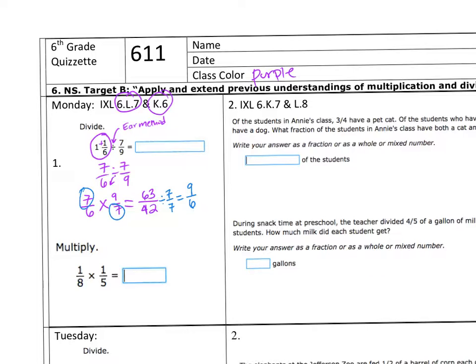And let's answer this as a mixed number, not an improper fraction. Let's reduce that first. So that's going to be 3 over 2. And that's going to be 1 and 1/2.